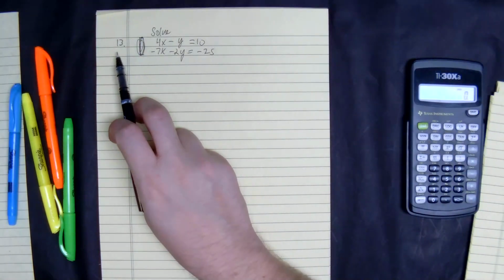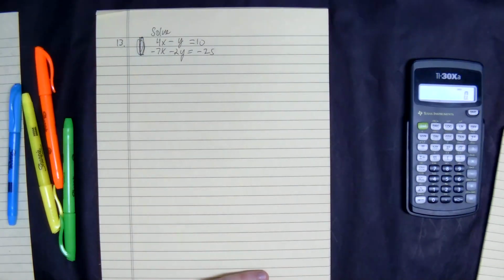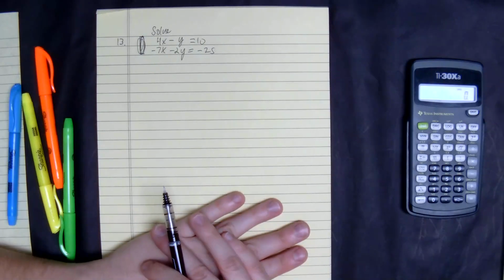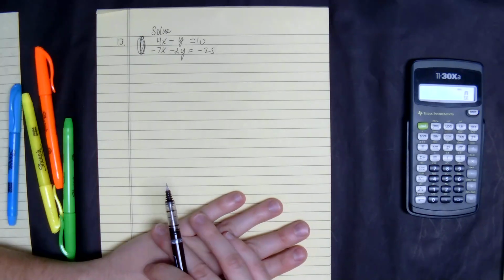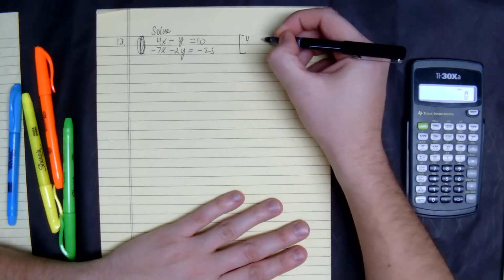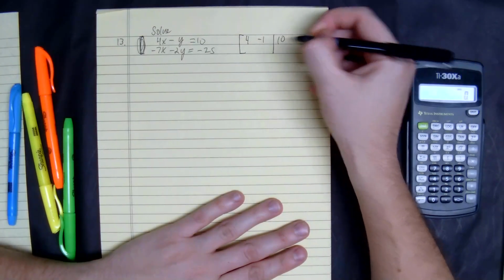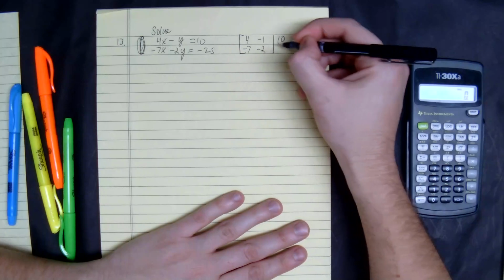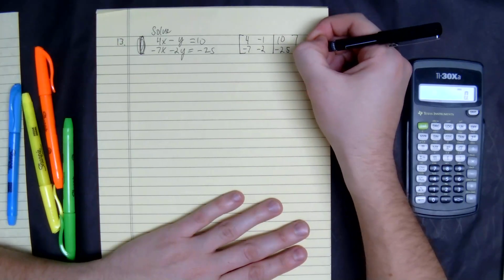We're looking at number 13. Number 13, they want us to solve by an augmented matrix. So let's do that. First, standard form, we're good to go. Yeah, we can just get started with it. So it looks something like this: 4, -1, 10, -7, -2, -25.